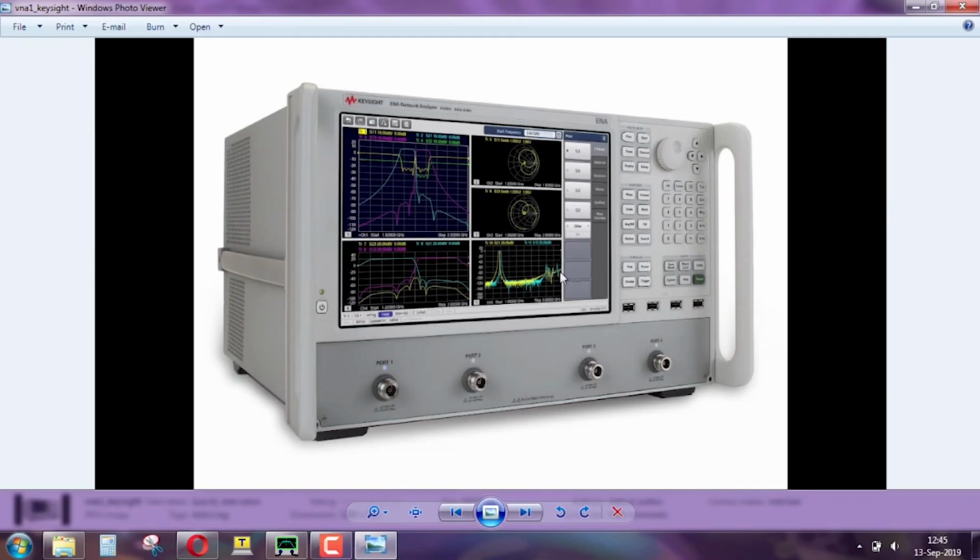This is how it looks. It has some inputs. You can see that they have some specific connection types. These could depend on the frequencies or on availability. But there are also adapters to go from one type to another.